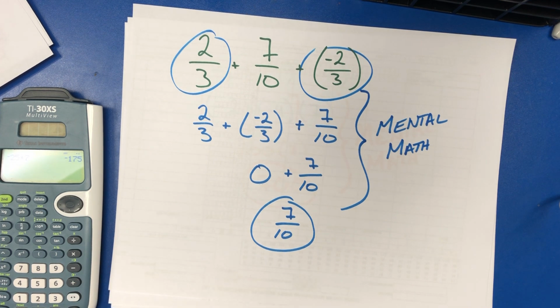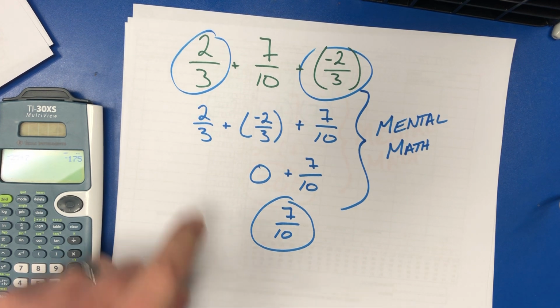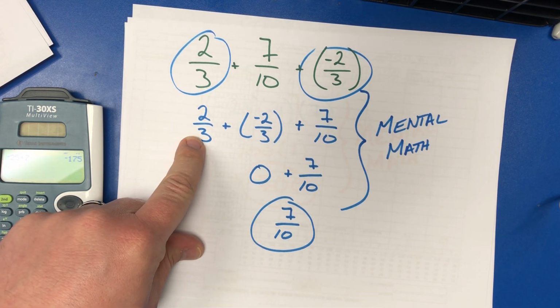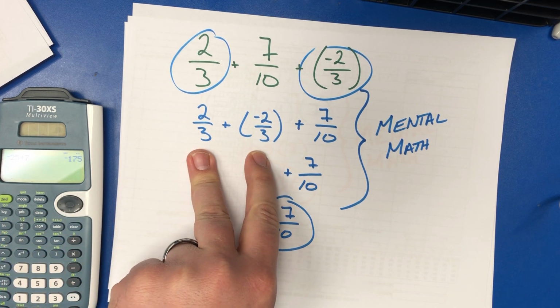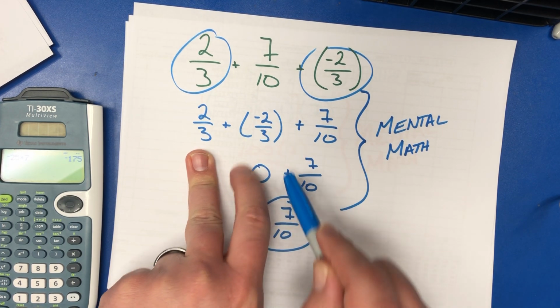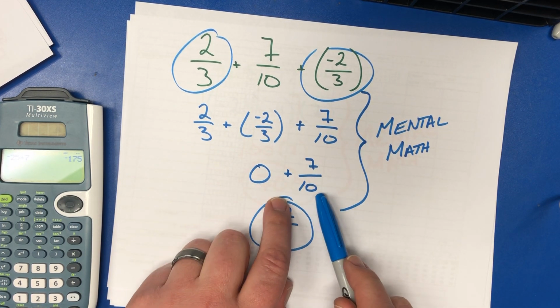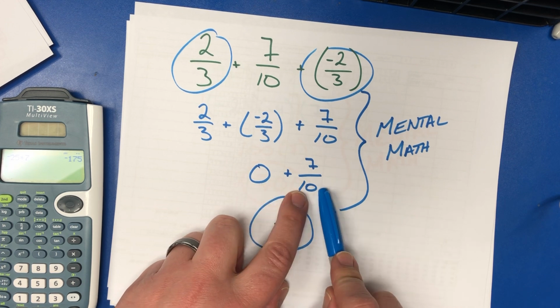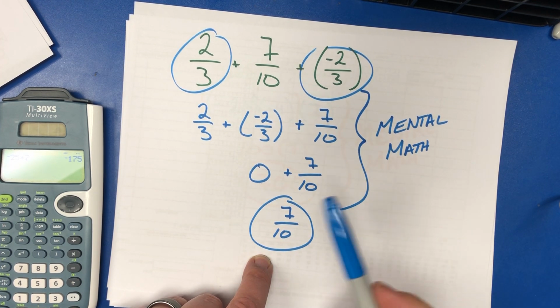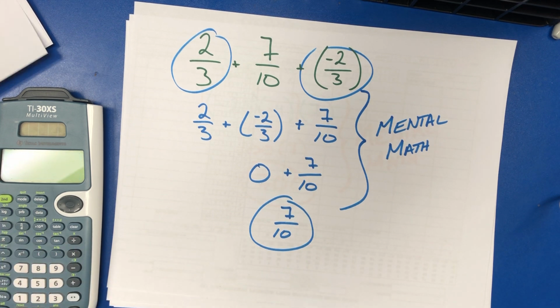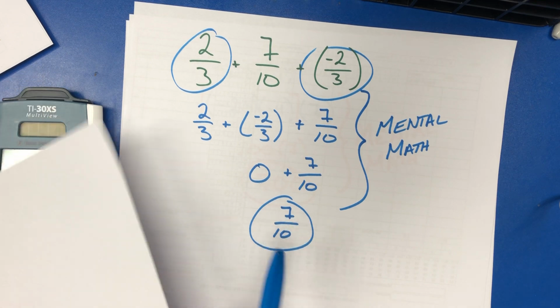So it's very advantageous to use the commutative property in your head. I used the additive inverse to say that 2/3 plus negative 2/3 is equal to 0. And then I used the additive identity: 0 plus a number is whatever that number started out as. So all of those properties are present in this one problem.